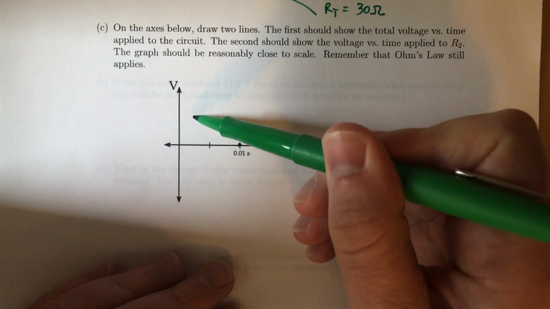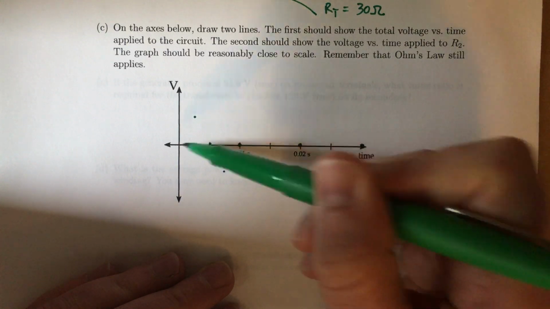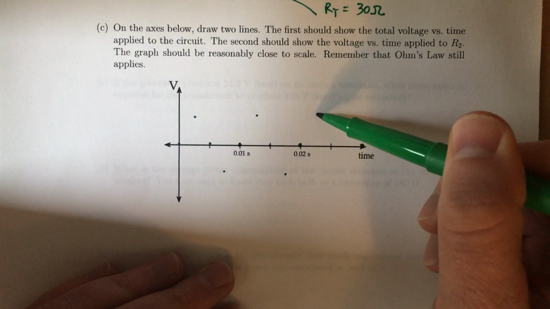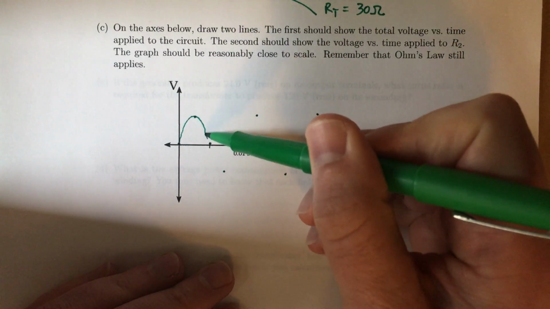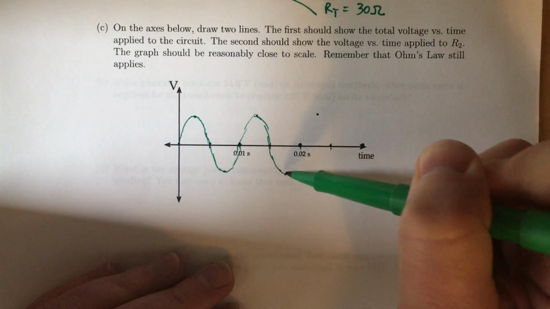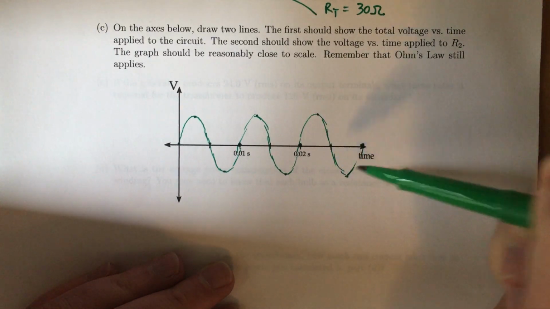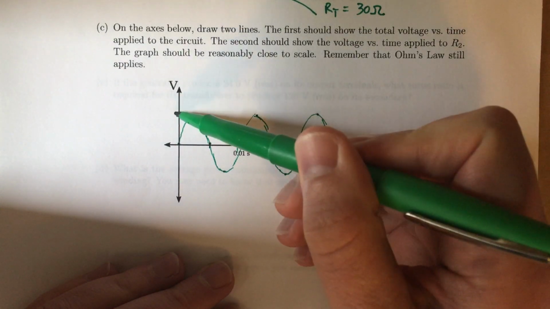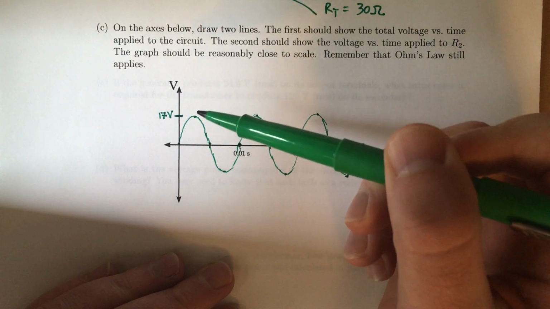So that means we can go up to peak, back down to 0, and then down to a trough, and back to 0, and then up to a peak, and then like that, and like that, and like that. So the one voltage signal will be about that tall, and that will create a sine wave kind of like this. And if we want to label this one appropriately, we call that the full voltage, and that peak value would be 17 volts, just what we found in part A.